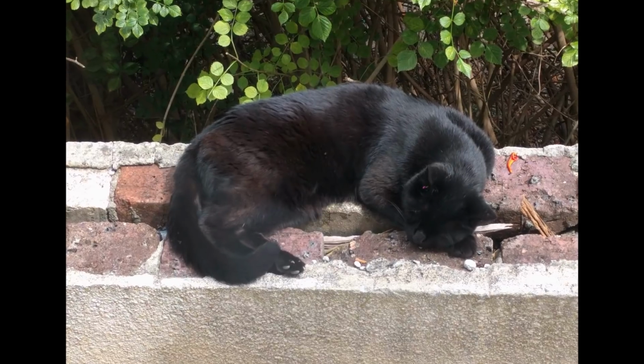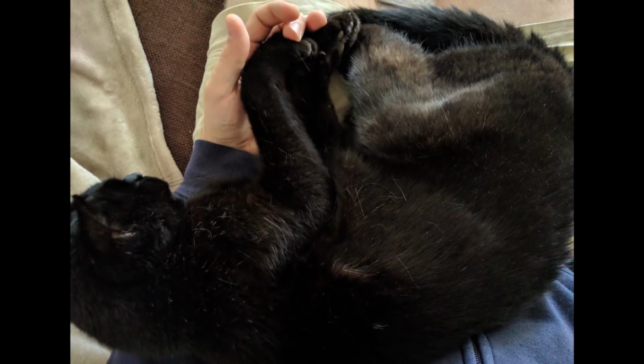This is Grommet. He is the best cat in the whole wide world, and I miss him. His hobbies include sleeping on the veranda and sleeping on his humans. Holy cow, this photo is 10 years old.